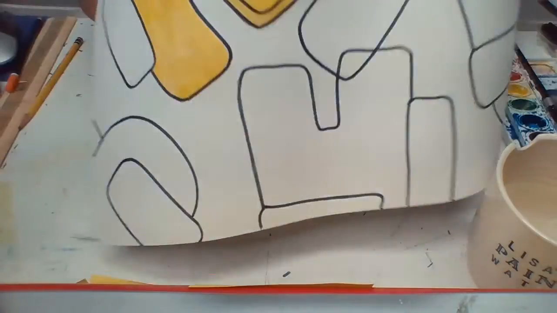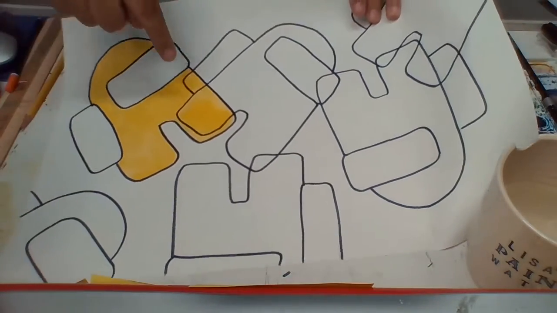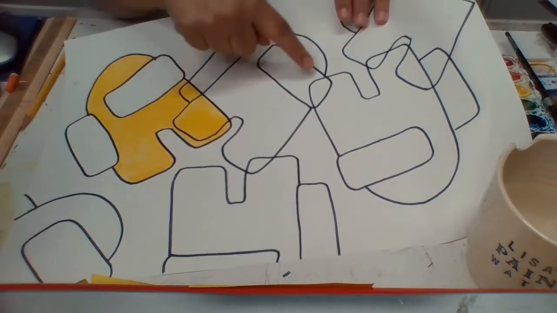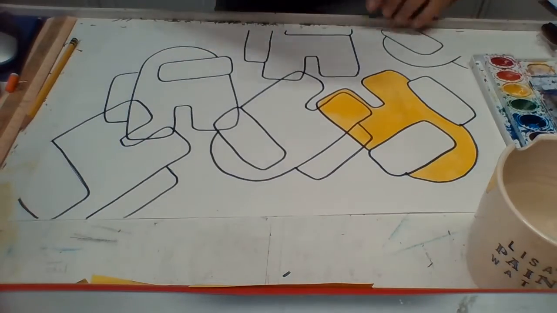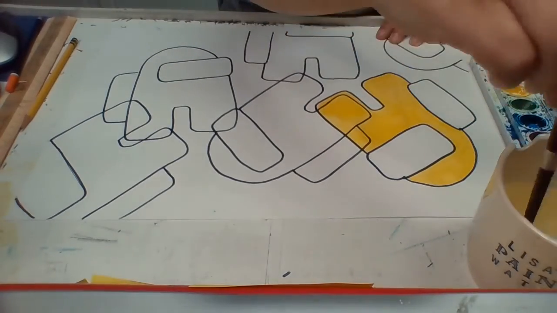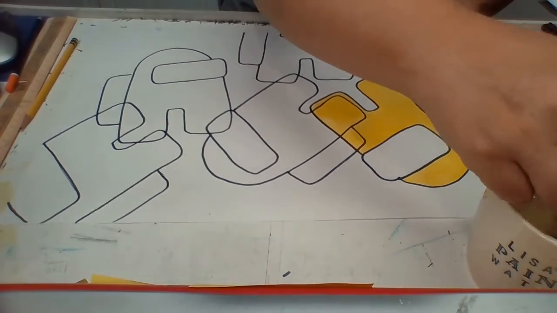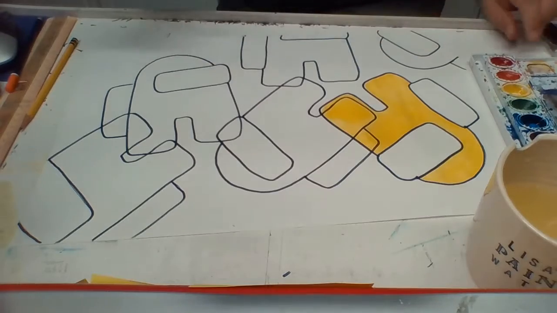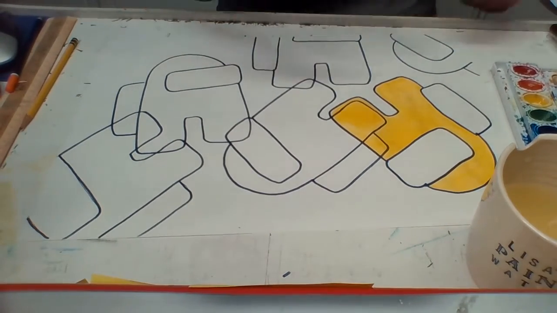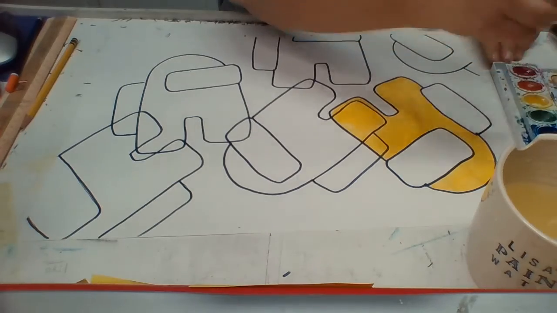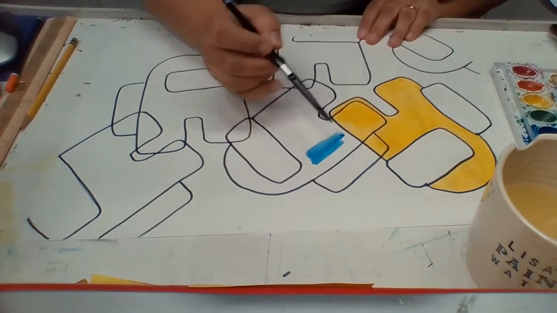All right, now you see that he overlaps with another body. So I'm going to pick another primary color to paint the next body. Which one should we pick? Red or blue? I think I'm going to pick the blue one. And I'll paint him blue. Okay? See, he's going to be blue now.